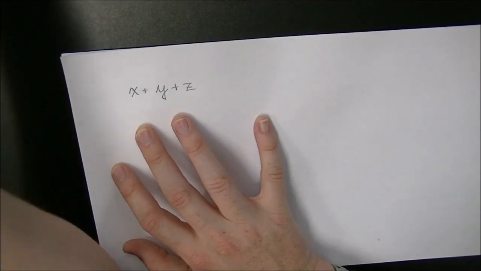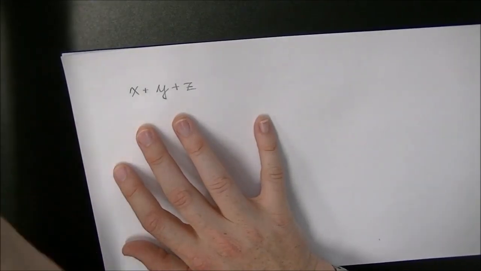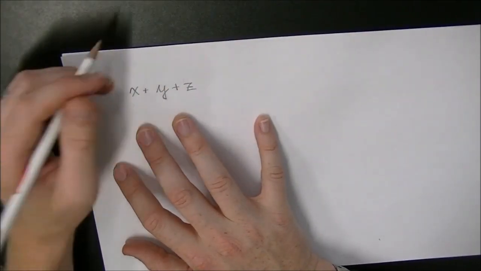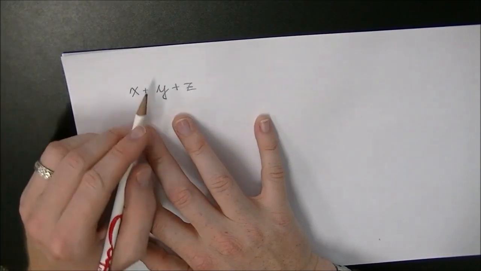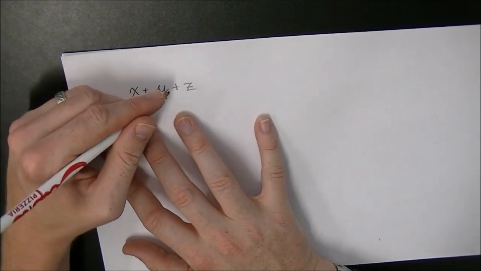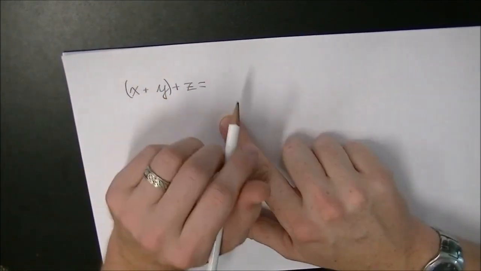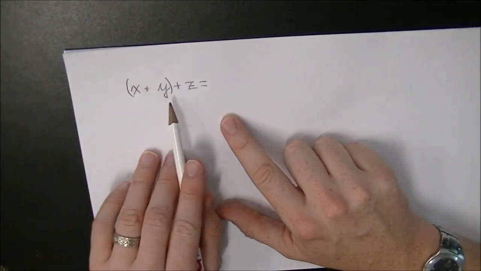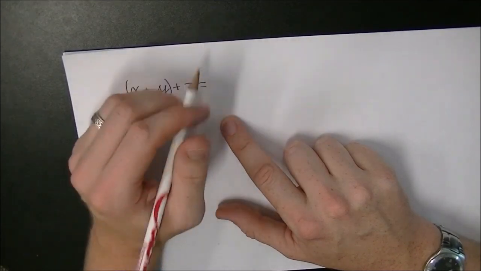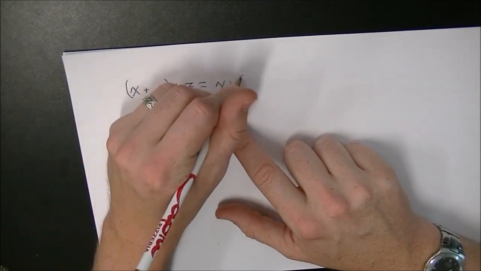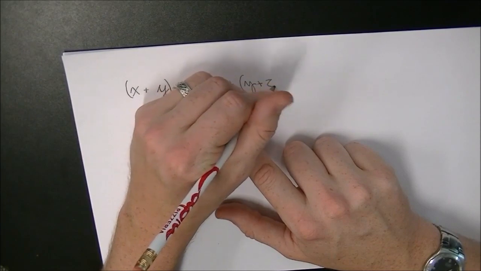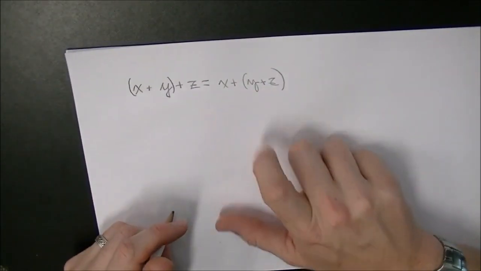Okay, so there's another rule called associativity. If I have 3 numbers that are being added together, x plus y plus z, it doesn't matter what order we do the adding. I could go x plus y and then add the z, or I could say add the y and the z, and then add the x.